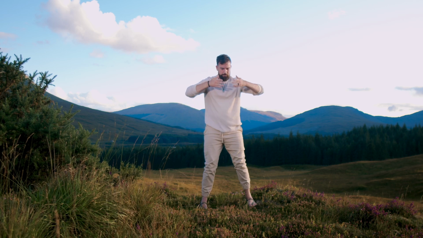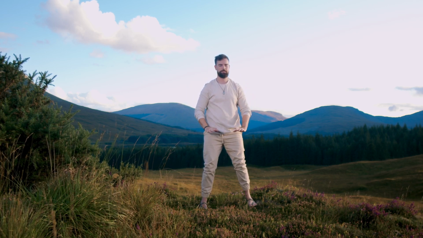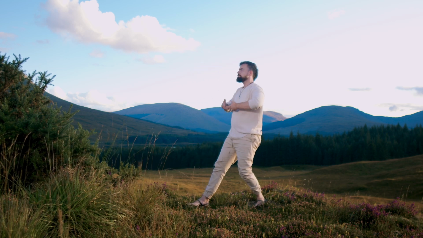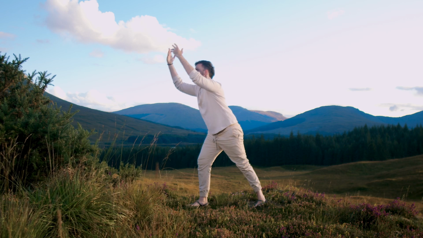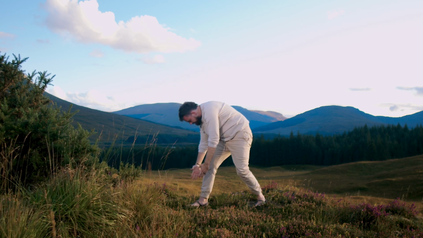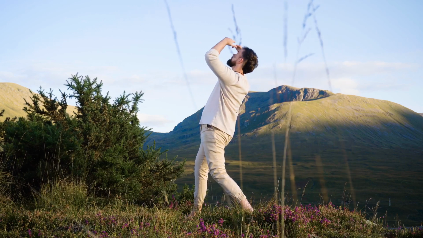Turn back to the center, inhale up to the chest, exhale, press down. Then we're going to turn to the left. Inhale, drawing up, looking up, leaning back. Exhale, shifting and leaning forward. Painting almost a circular motion with the hands.